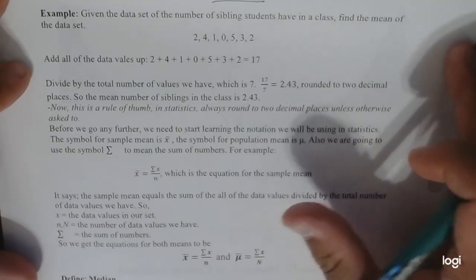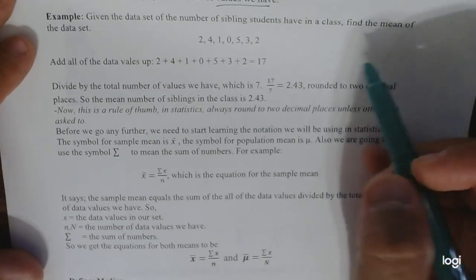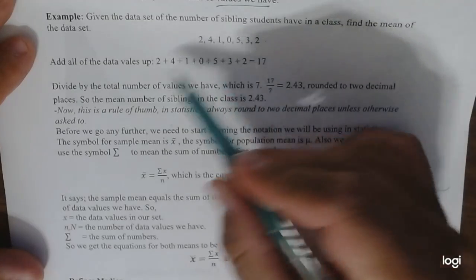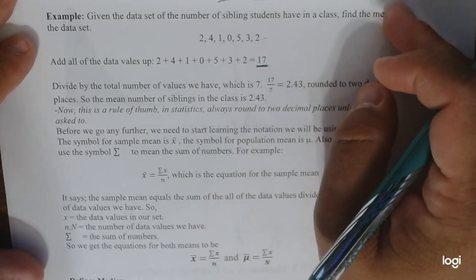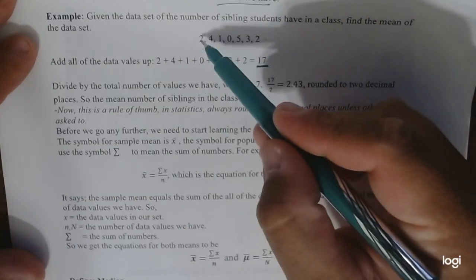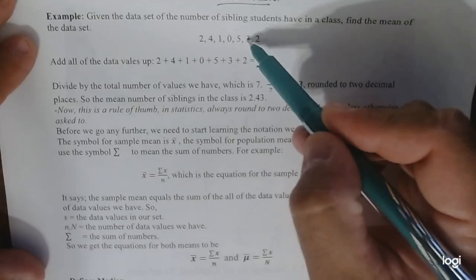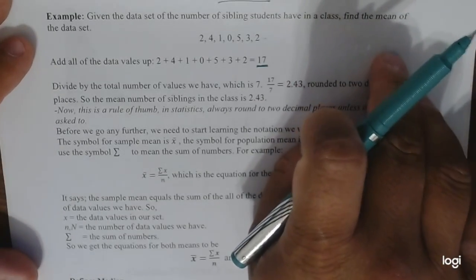Here's a little example. Here's our data set, and we want to find the mean of the data set. First, we add up all the numbers, which should give us 17. Next, we divide by how many numbers we have. How many numbers total? 1, 2, 3, 4, 5, 6, 7. So what's 17 divided by 7?